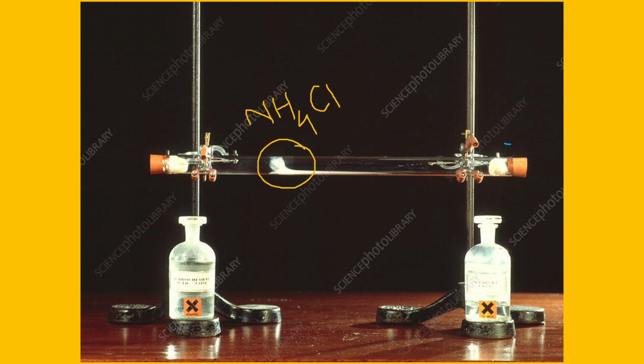Very good. So at this end, ammonia is kept. Okay, this end is ammonia. So it traveled faster. The particles of ammonia traveled faster due to light weight, due to less weight. Whereas hydrochloric acid is kept on this end due to heavy mass, heavy weight.